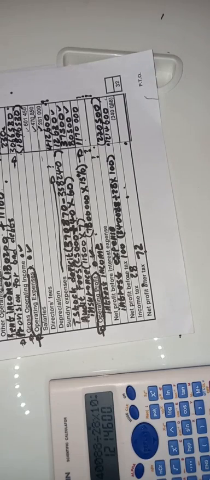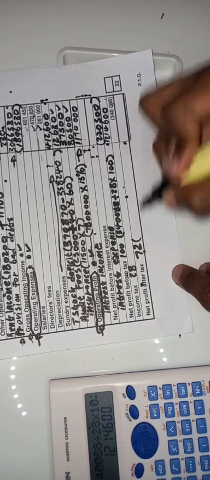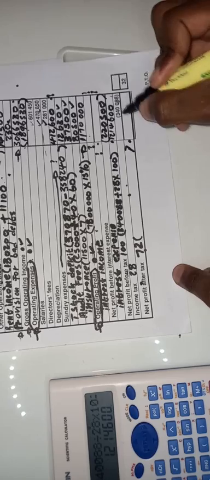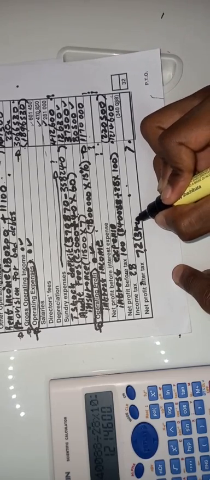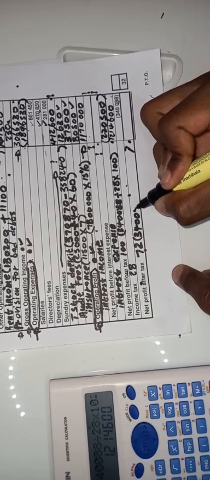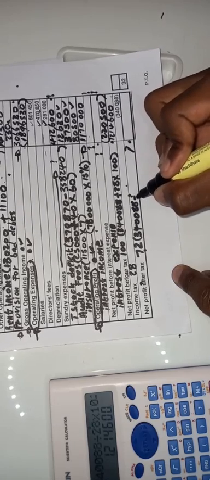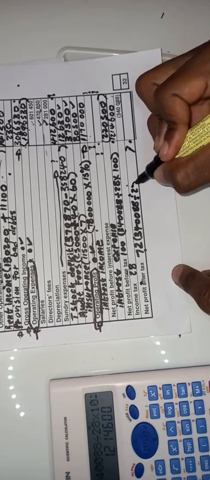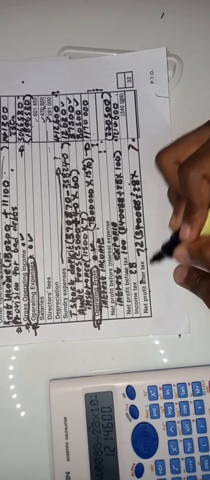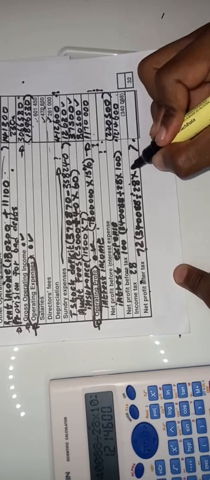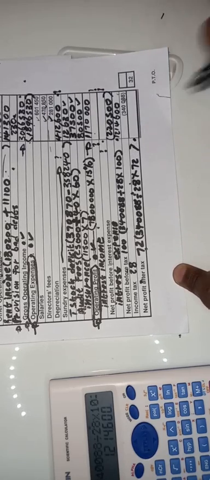Then let's go to after. After, what we have is the income tax of 340,088, divide by its percentage, which is 28%, multiply by what you want. What you want is profit after, which is 72. So we multiply by 72.